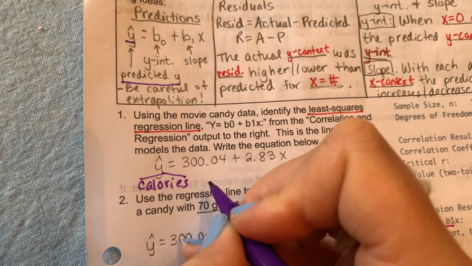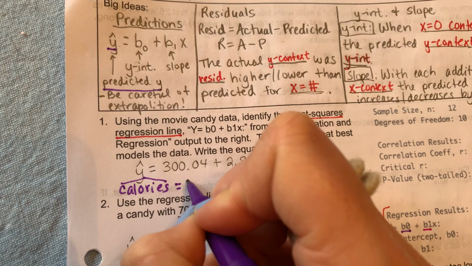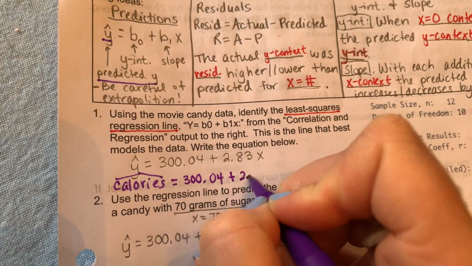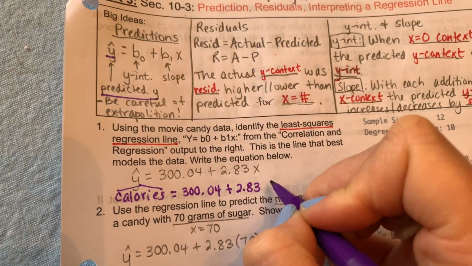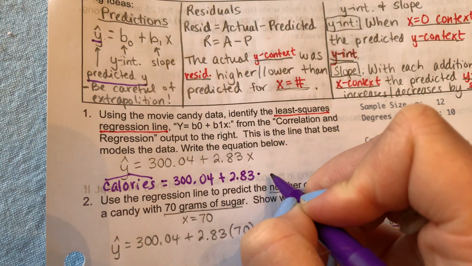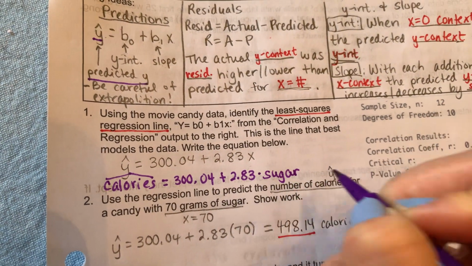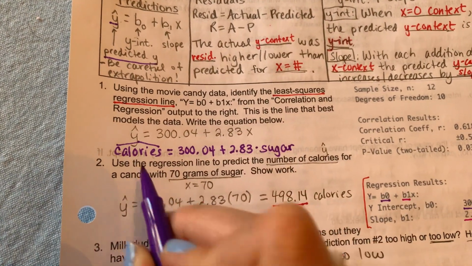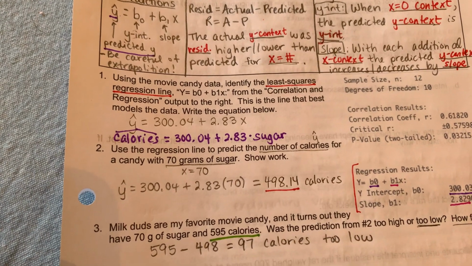I know it looks funny, this really wide hat, but that's how we do it. Calories hat is equal to 300.04 plus 2.83, and then we put our x in context. In this case, it's 2.83 times sugar. And of course, that's in grams, okay?